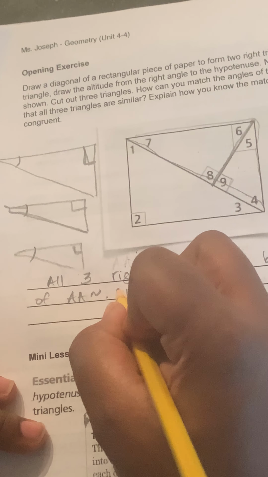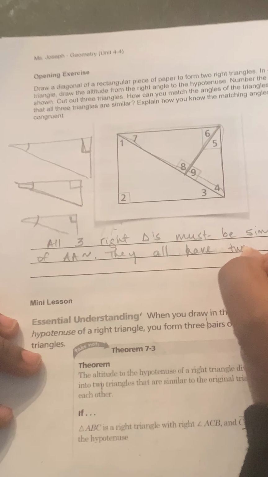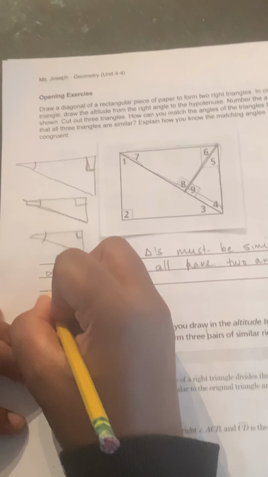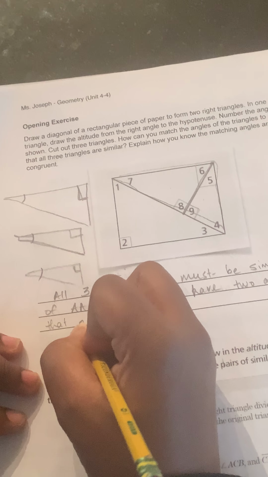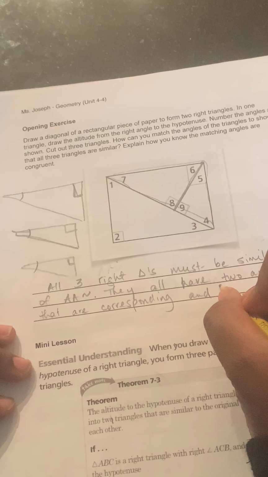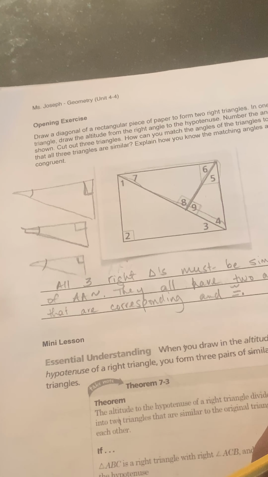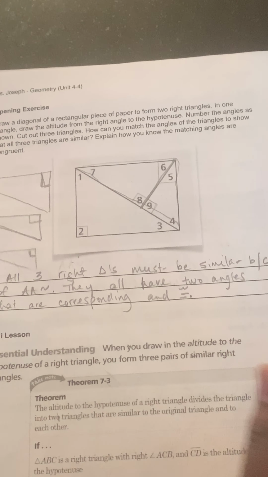They all have 2 angles that are corresponding and congruent, okay? And that's what you should have. That's the answer that we were looking to arrive at once we have rearranged all of the pieces of the rectangular sheet of paper that we cut into 2 right triangles, okay? Great.